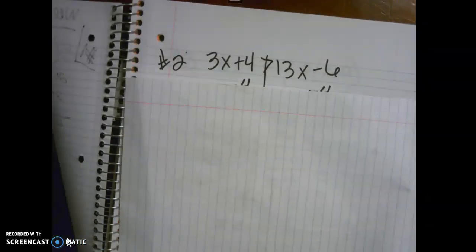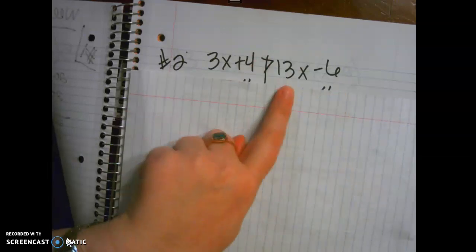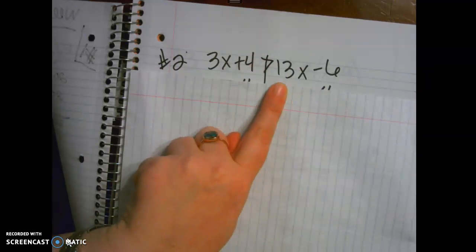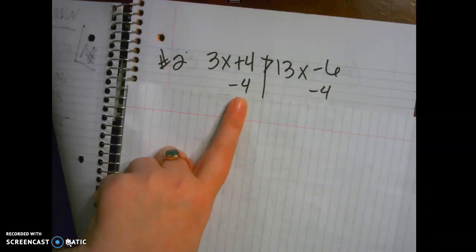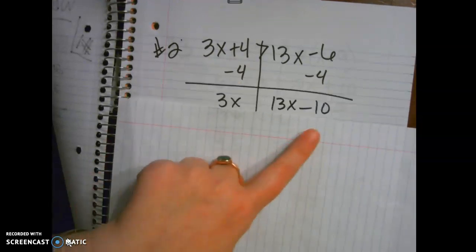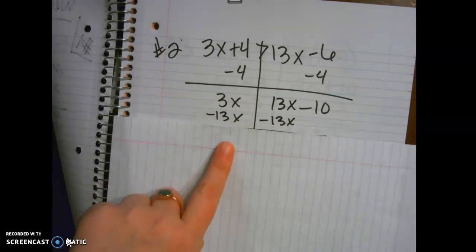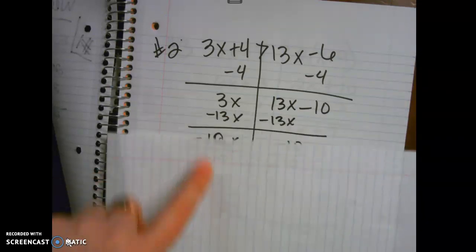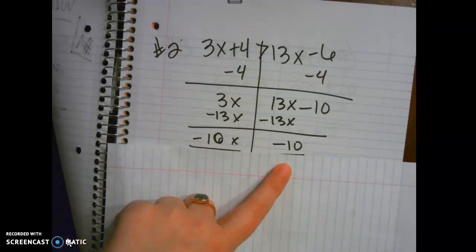Okay. Don't look. Number 2. So 3x, and so on. Okay, drew my line. There's no distribution in this one. It was a little bit easier. I subtracted 4. I don't know why I did it the hard way to start with, but I did. So I've got negative 10, positive 13. I've got 3x. I subtracted the 13. So I've got negative 10x and negative 10.